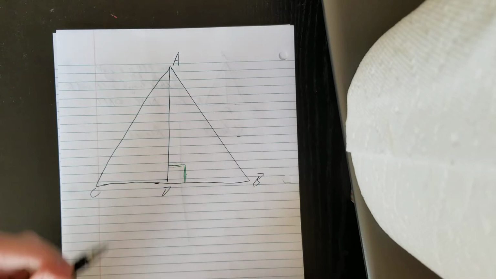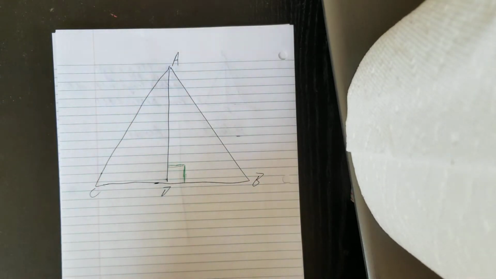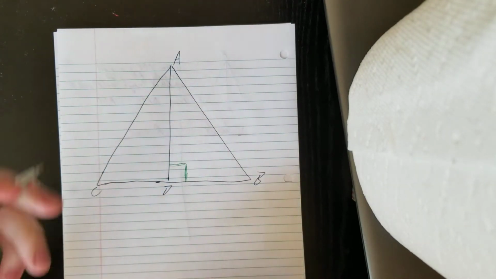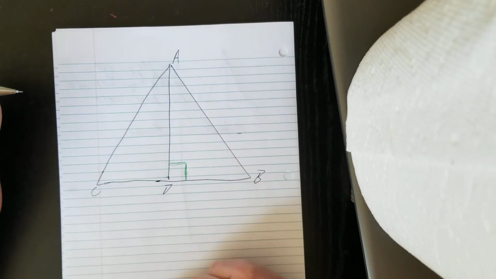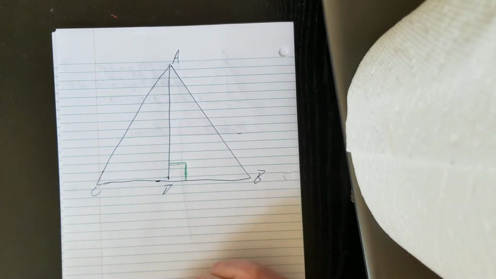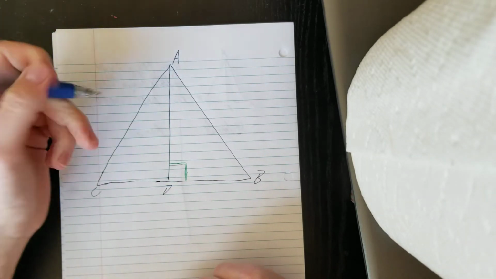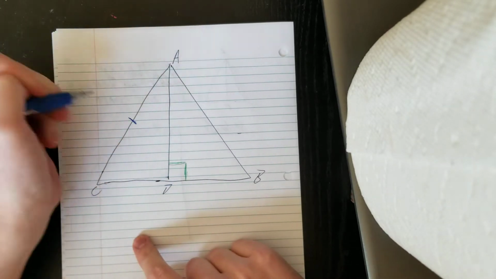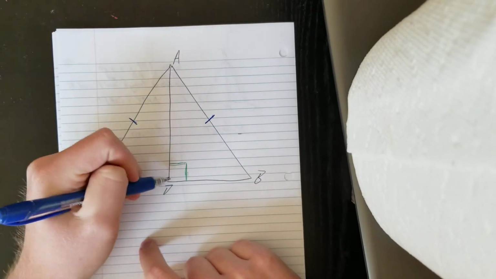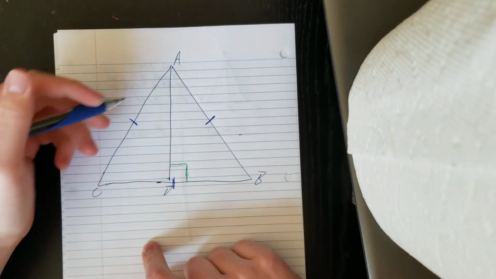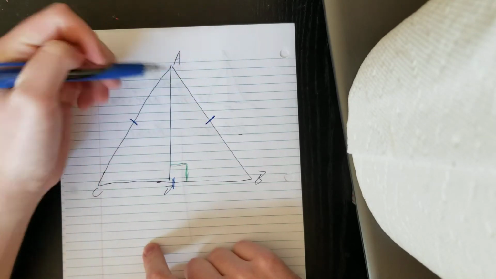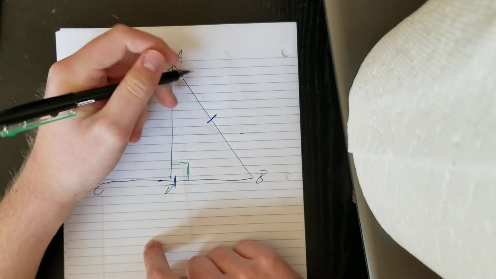We also know that ABC is an equilateral triangle. I asked you yesterday, equilateral triangles mean that all angles and sides are the same. What that means for us is that we can draw the sides. So this side is equal to this side, and that's also equal to this side on the bottom. So these three sides are all equal to each other, as well as the angles.